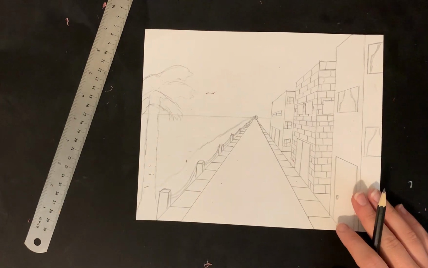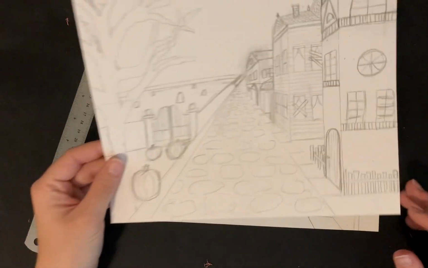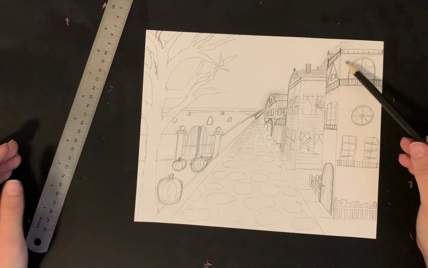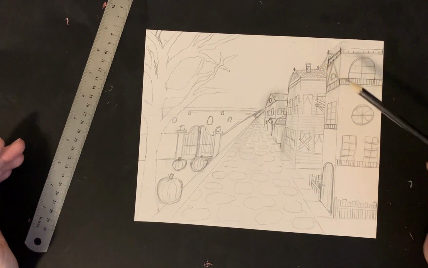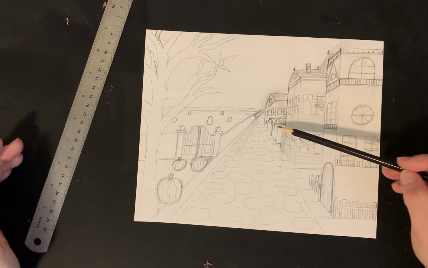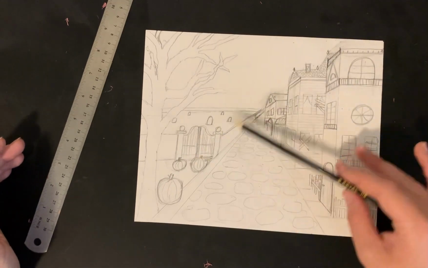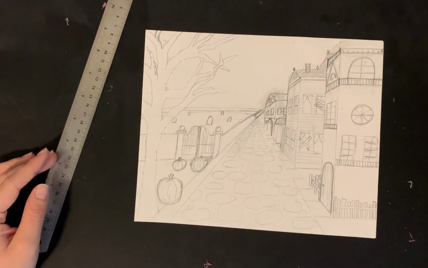If you want to get really detailed, you could do something like this too. You can add even more details to your building, creating rooftops, chimneys. You could do front porches, fences, whatever you would like to your picture. Just remember, you need your 3 buildings, and then have fun and be creative on the left side of your paper.